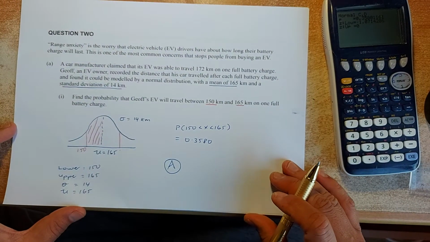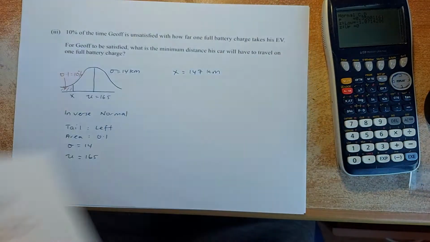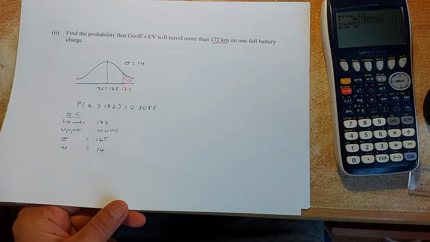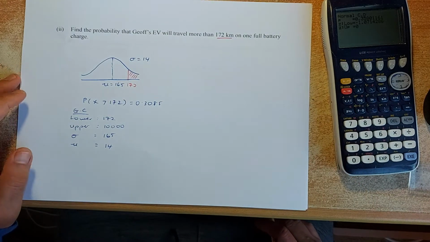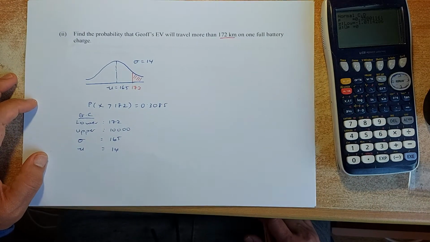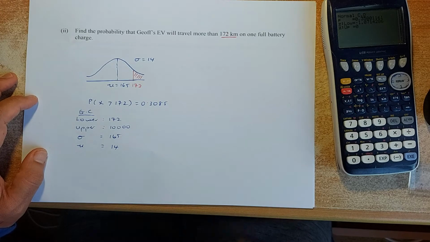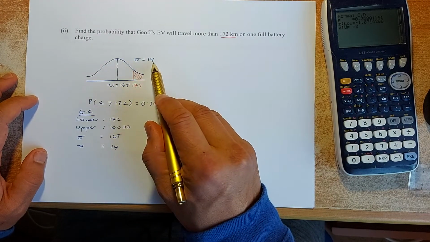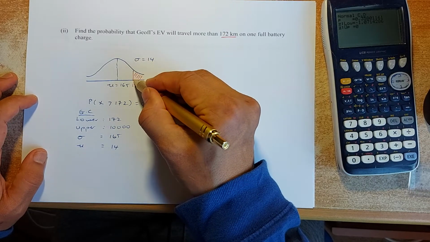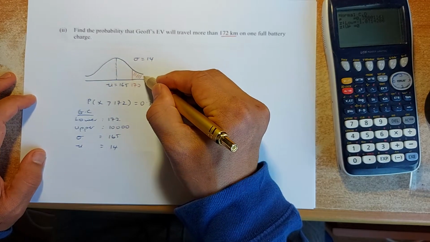So part 2 looks like that, okay? So we continue that, okay? So find the probability that Jeff's EV will travel more than 172 on one full battery charge. So the mean is again 165. Standard deviation sigma is 14. And you are looking at more than 172. So we are looking at this area, the red area.